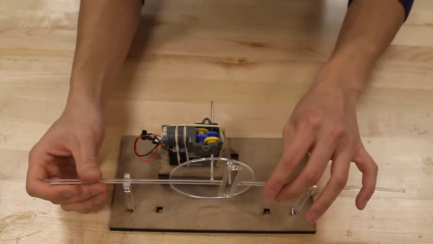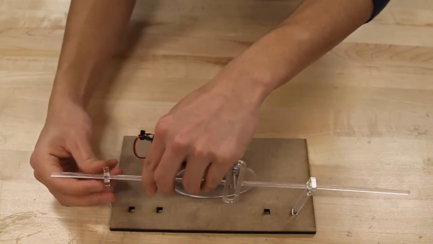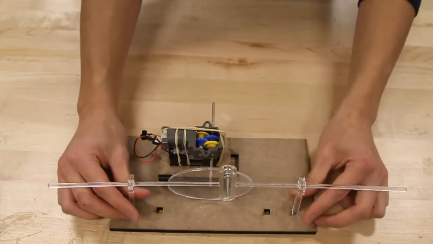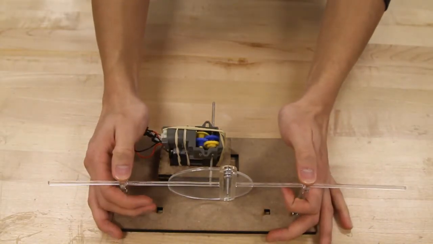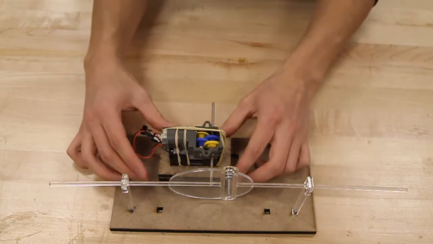The acrylic reduces friction considerably relative to MDF. The pillars are press fit into an MDF base. The motor and battery pack are placed at a raised height with the help of MDF blocks glued to the base. It is press fit into the top block.